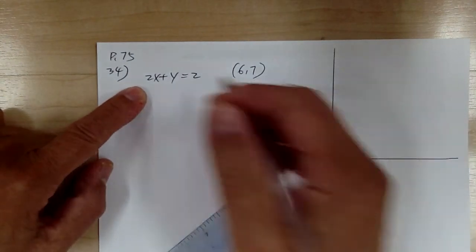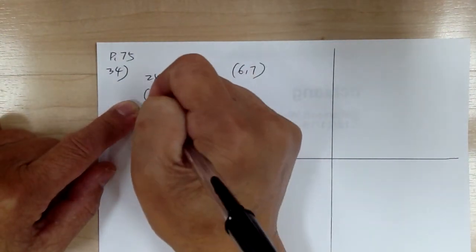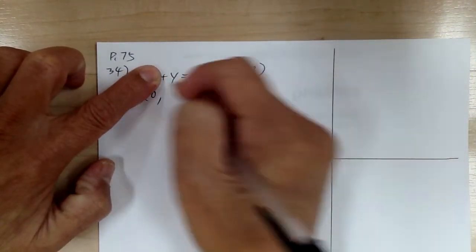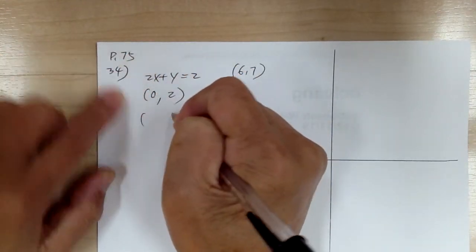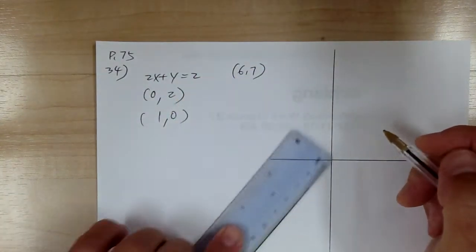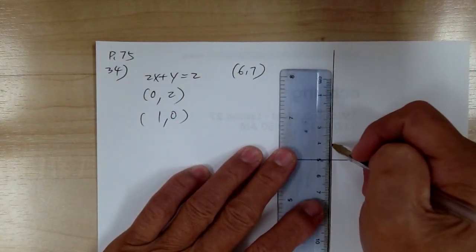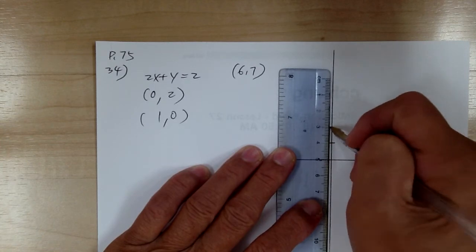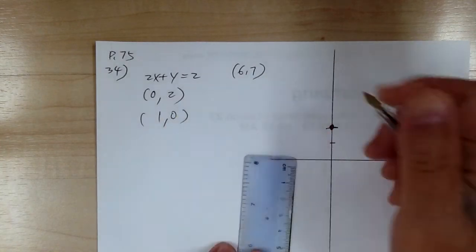So sketch this out, you can get your intercept points. If you set x equal to 0, then y equals 2. If you set y equal to 0, then x equals 1. Okay, so let's get those 2 points: 0, 2, and 1, 0.